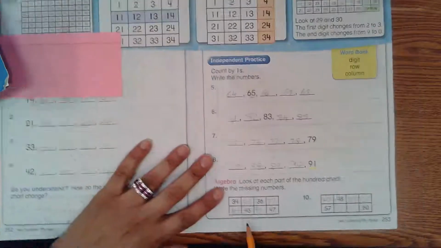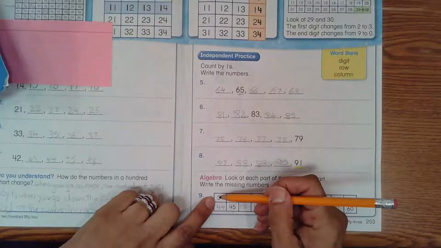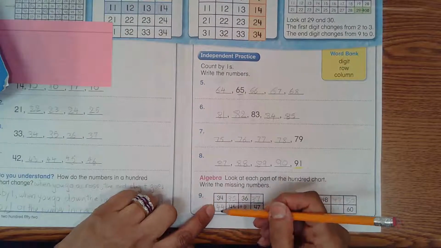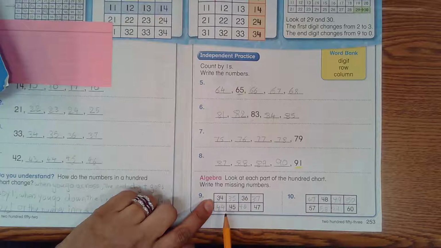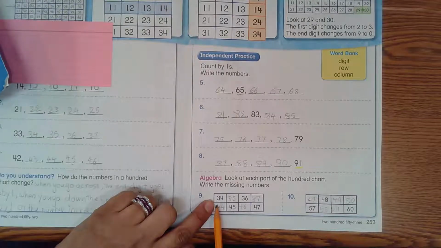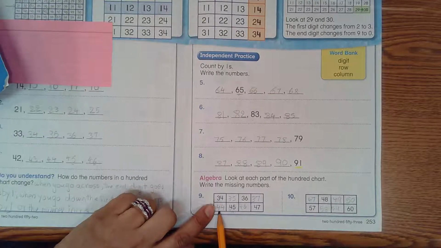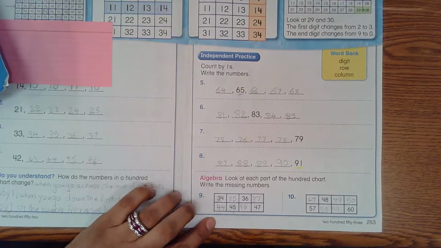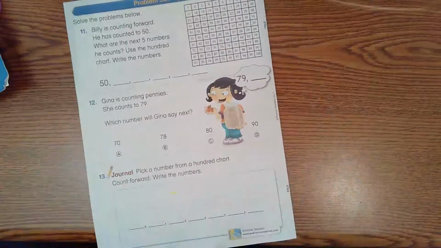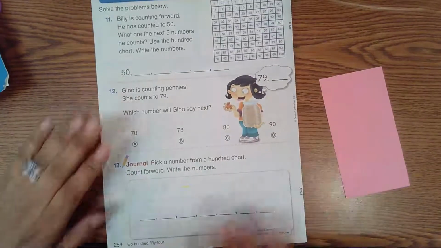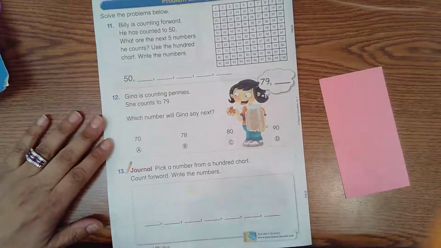So if you look here, you can see that when you go from row to row, going down, your second digit goes up by 1. All right, from 30 to 40, then from 40 it's going to be awesome, 50, and after 50, 60, and so on. All right, let's turn the page and do page 254.